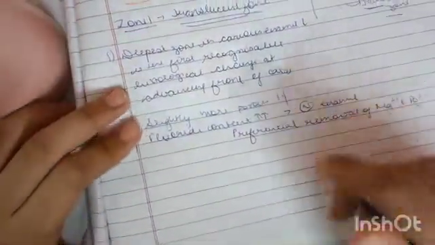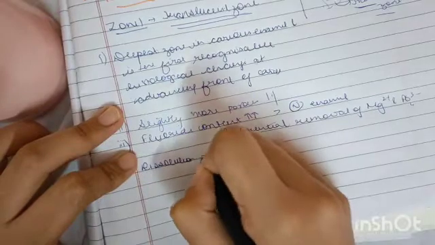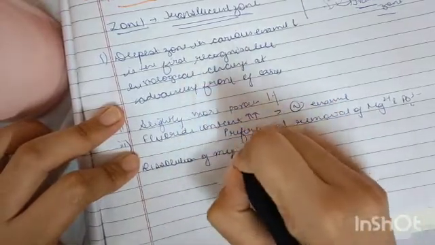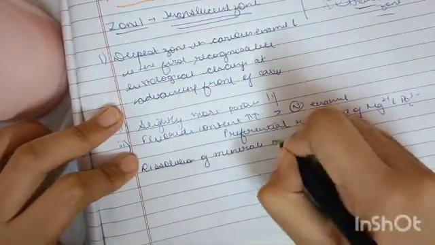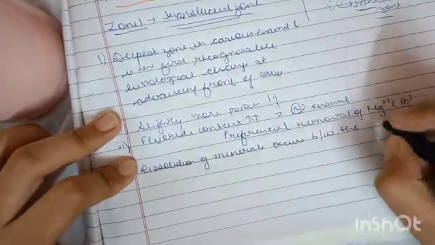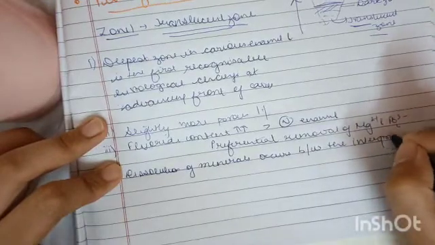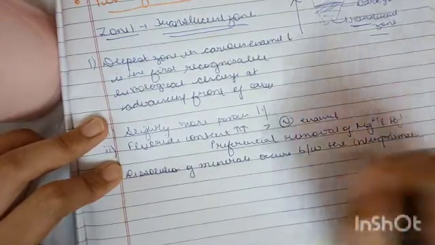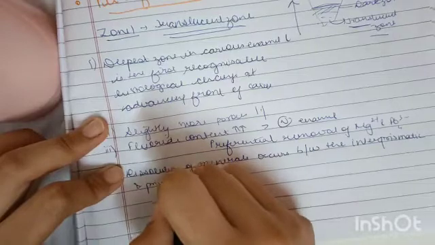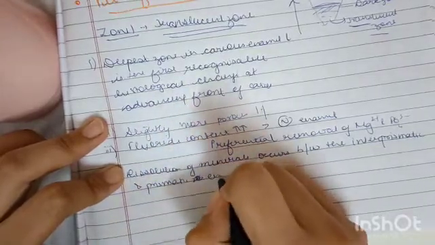It is here that the dissolution of minerals occurs between the interprismatic and prismatic rods of enamel.